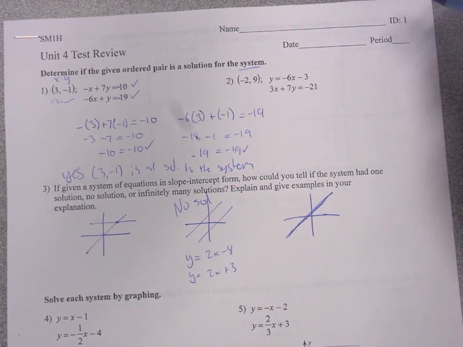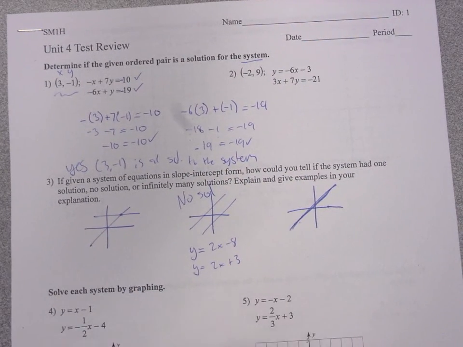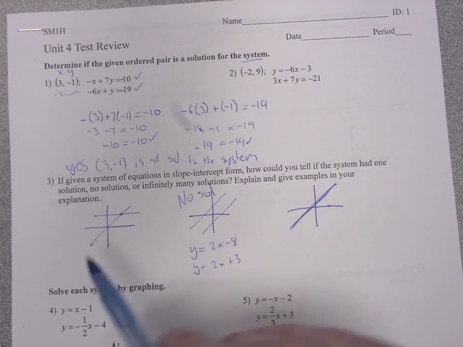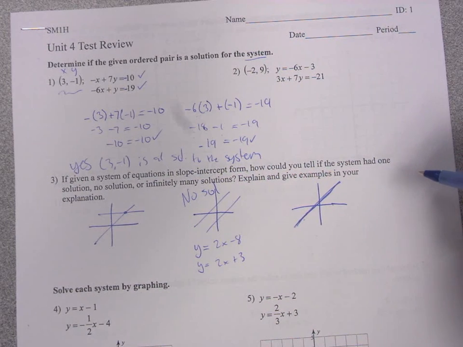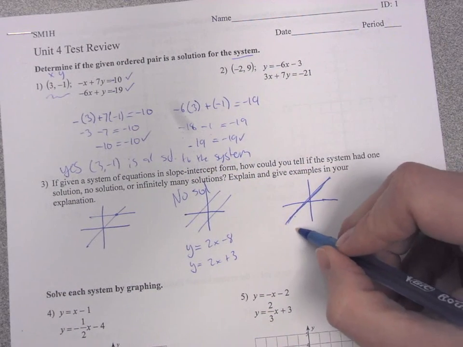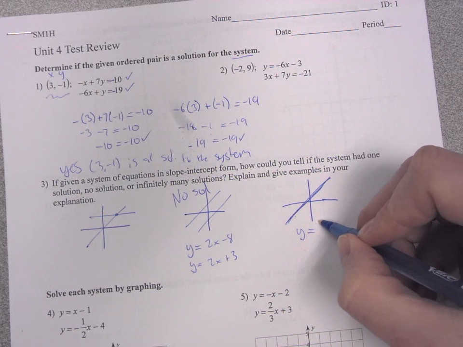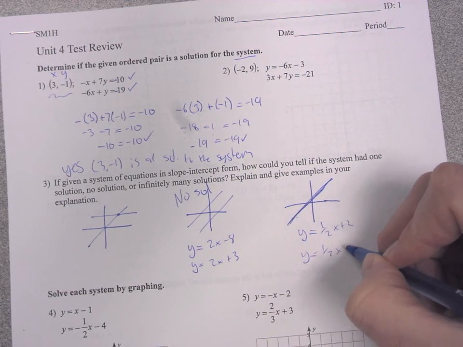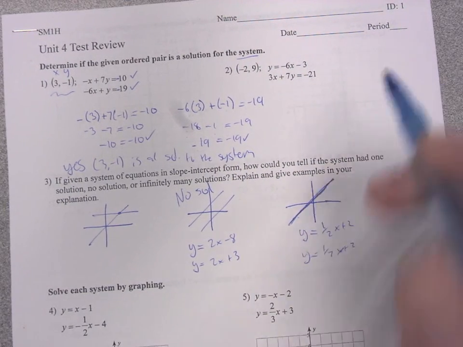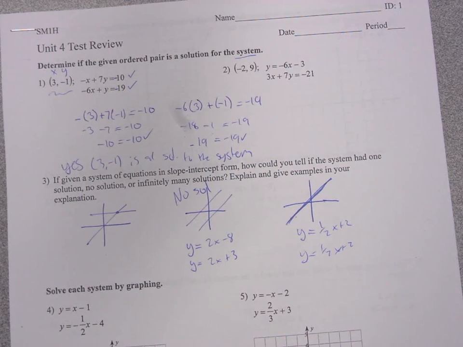Okay? If two lines have different slopes, they're definitely going to intersect. And here what would happen is the equations would actually be exactly the same, right? So y equals, let's say, 1/2 x plus 2, and y equals 1/2 x plus 2. Okay? This one just has to have different slopes.